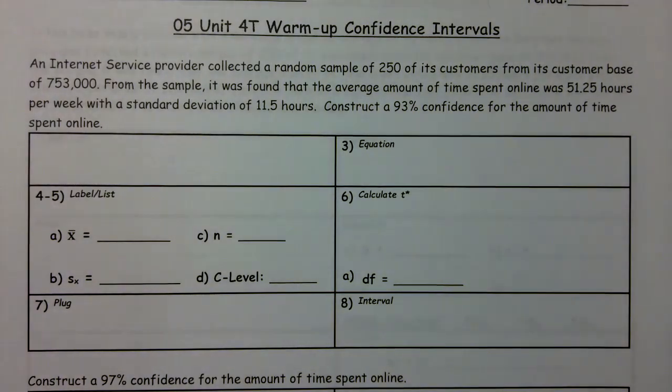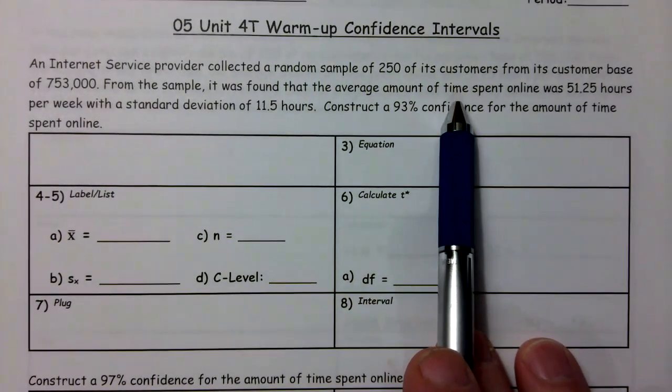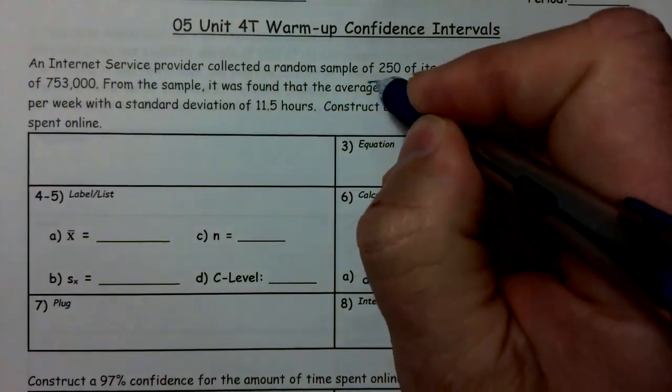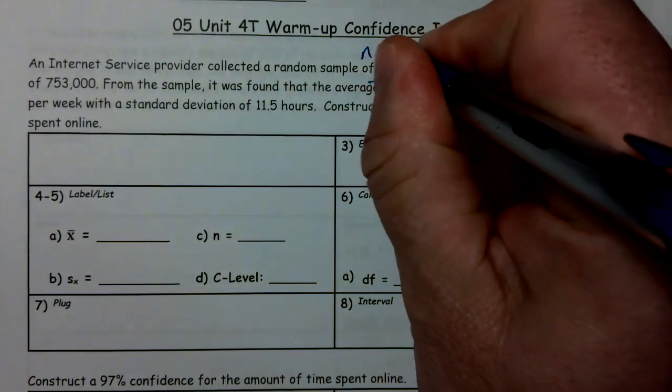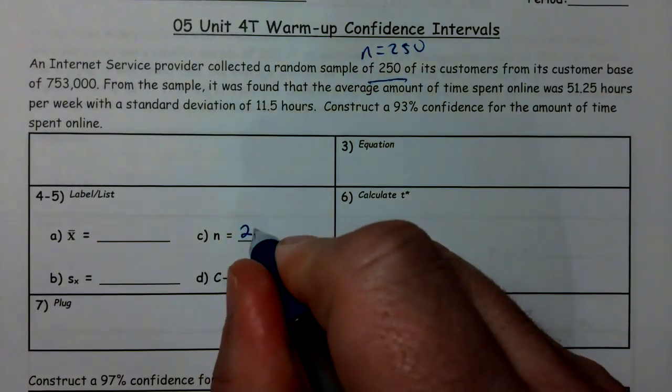We're going to go through a warm up on confidence intervals, specializing on getting the t star. An internet service provider collected a random sample of 250 of its customers from its customer base. So, in this case, n is 250. That's going to be important. Might as well write it down where it belongs.